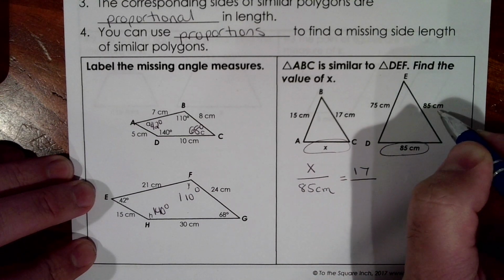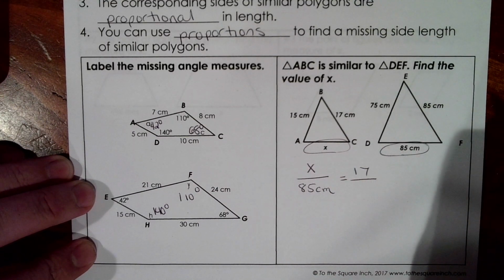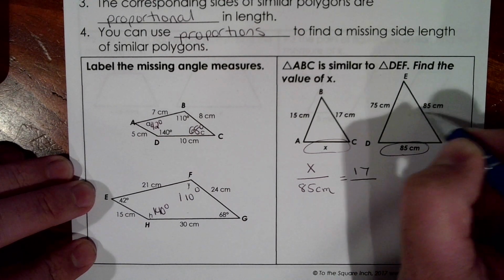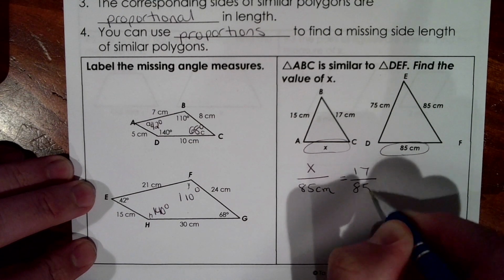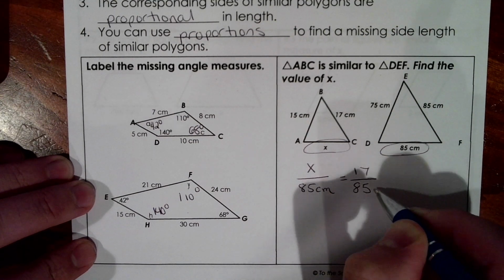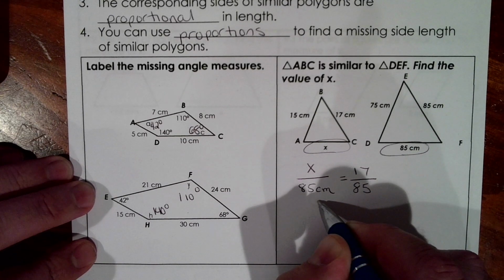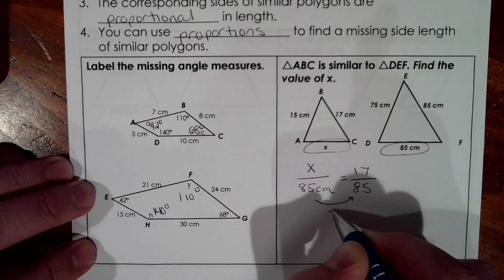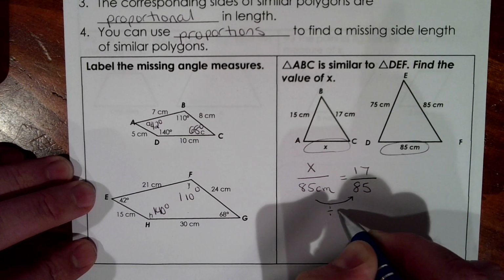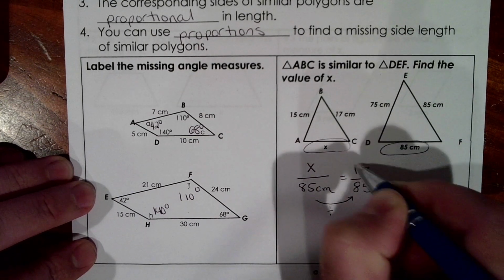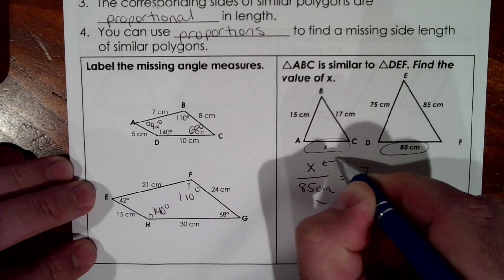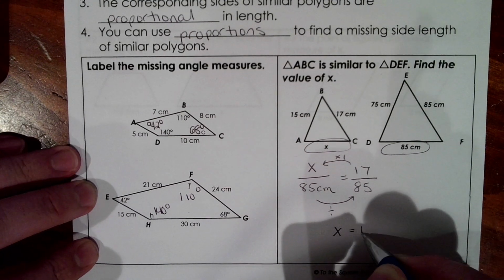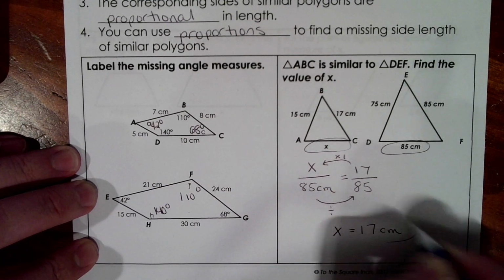And then this is going to be 85. So then what we do is 85 divided by 15, and then we multiply by 17. And we get our answer of 17 centimeters.